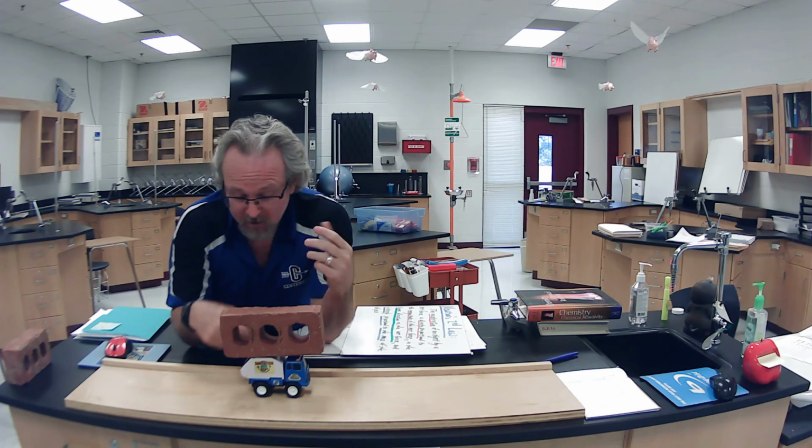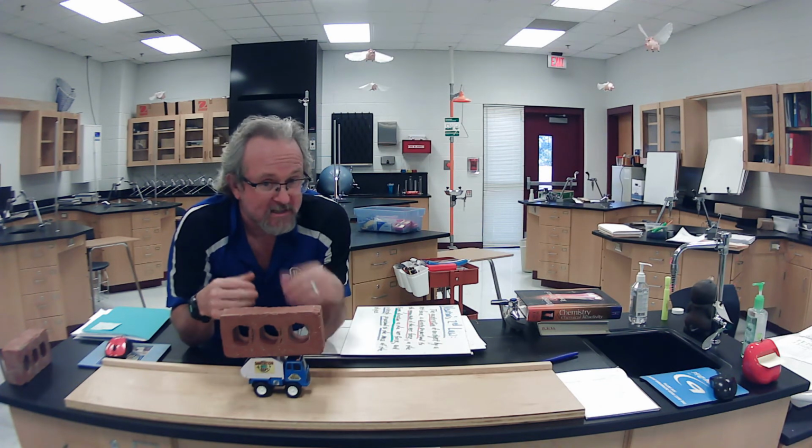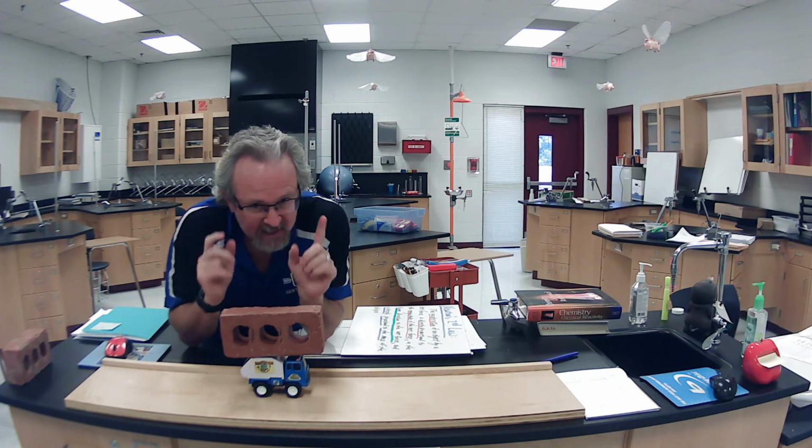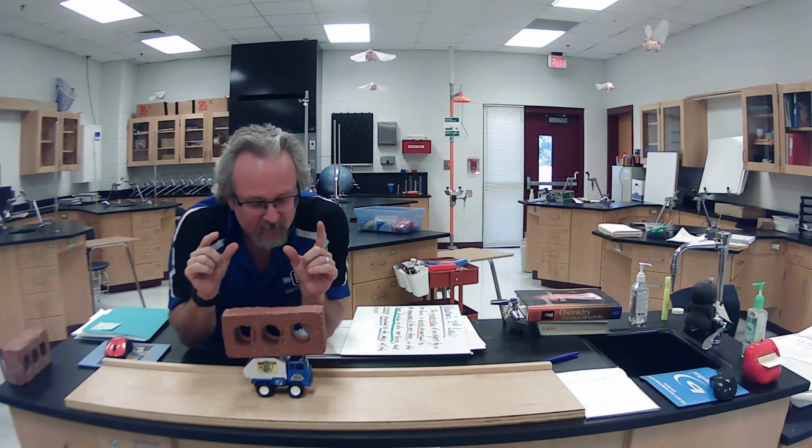If I put the brick in, now I've got a lot more mass to this truck here. Surfaces are the same. Everything else is the same. The only thing is now I've got a more massive truck, and I'm going to apply the same amount of force I did to the empty truck. And it didn't hardly move at all. It accelerated a little bit.